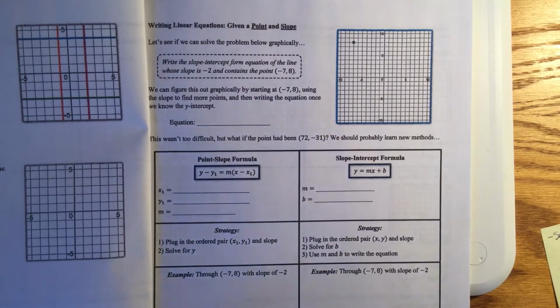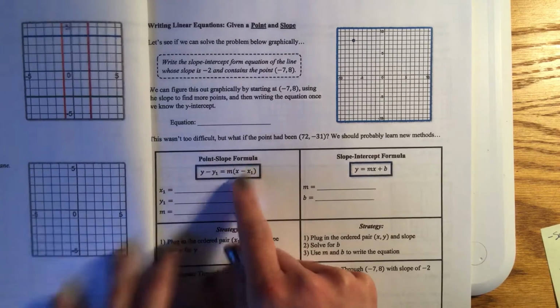Hey 8th graders! Today we are going to take it another step. We've been practicing so much with our slope-intercept form. We are going to practice another type of linear equation. It's just written differently and it's called point-slope form.